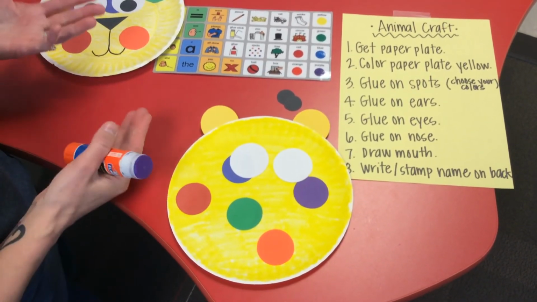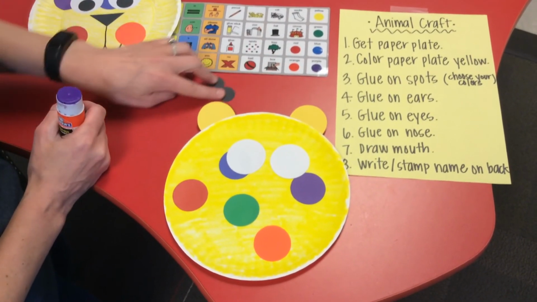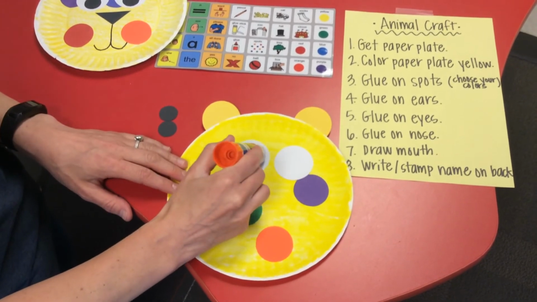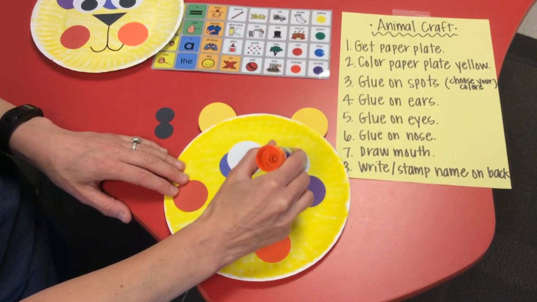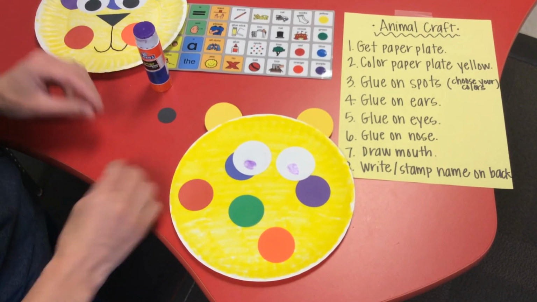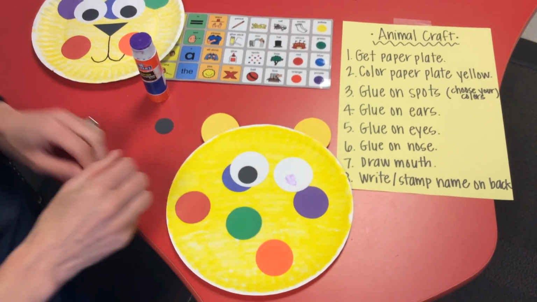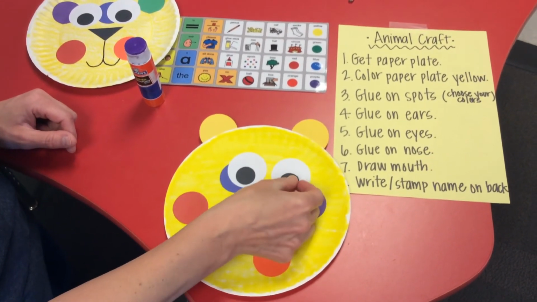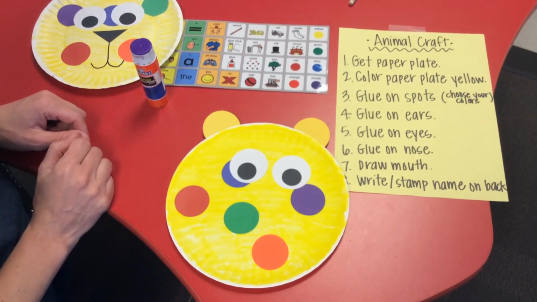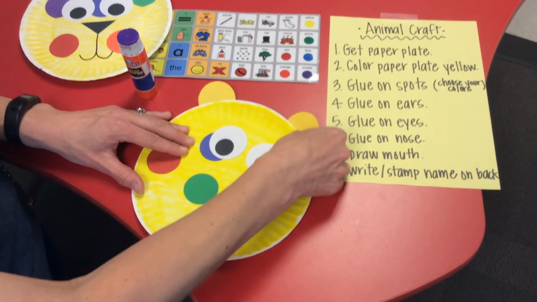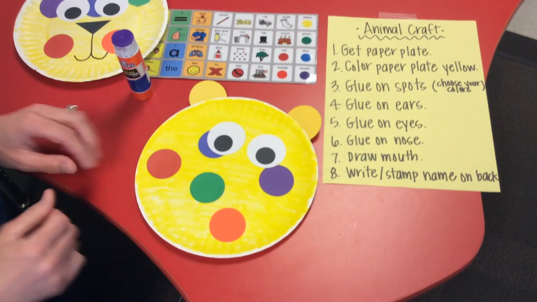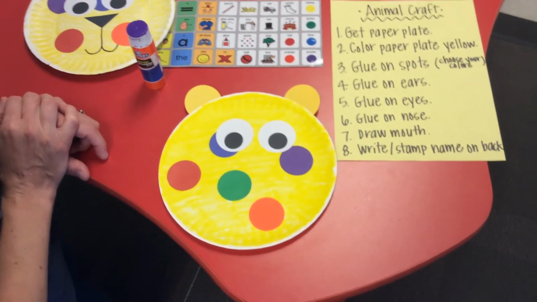Okay, where are the black circles? Okay, hopefully they find those. Glue those on. Okay, that doesn't look too bad. I might move the ear just a little bit. Okay. Number 6, we're going to glue on the nose.